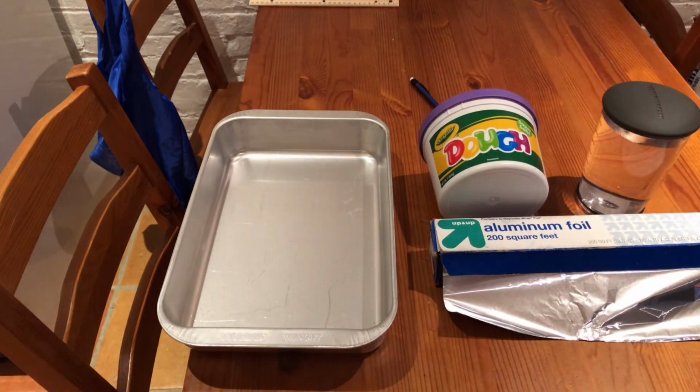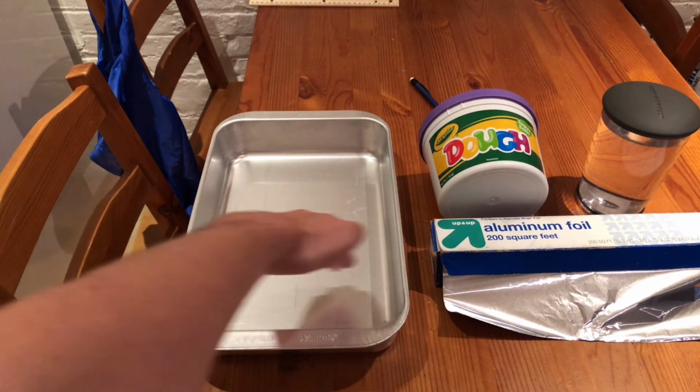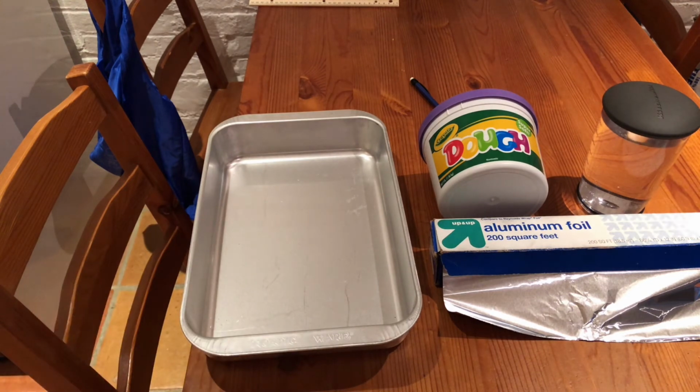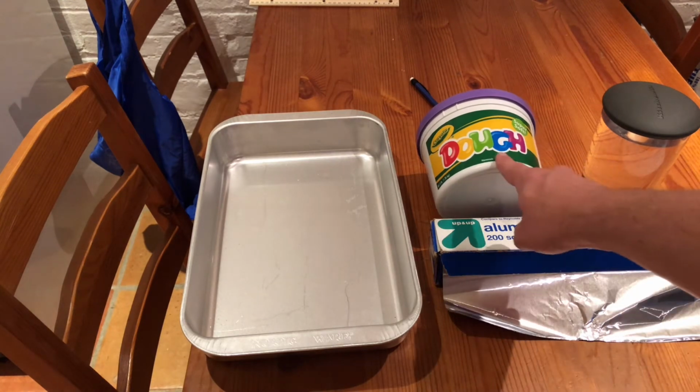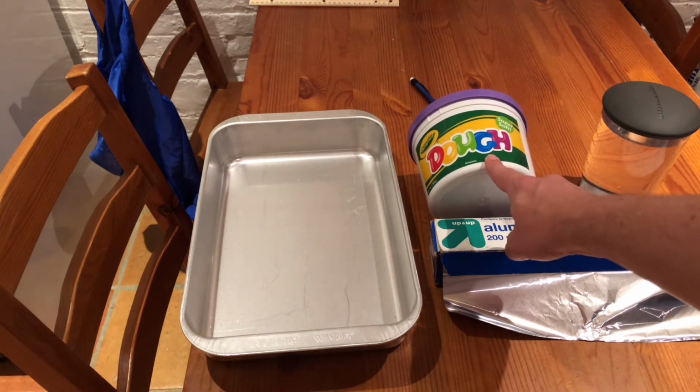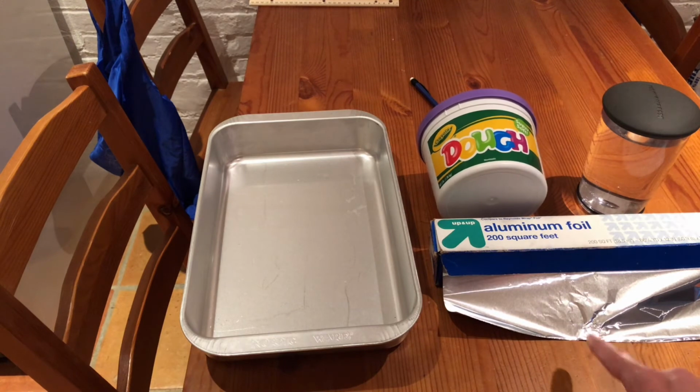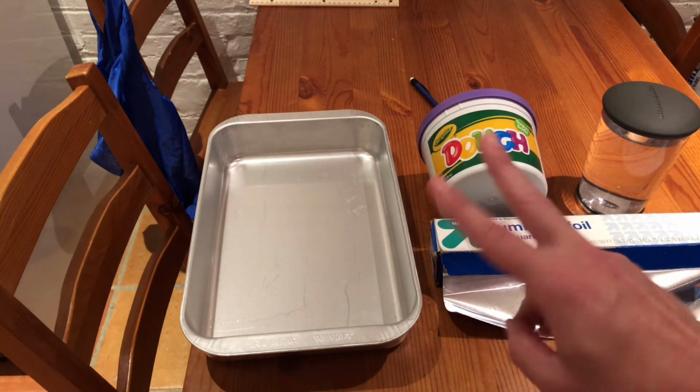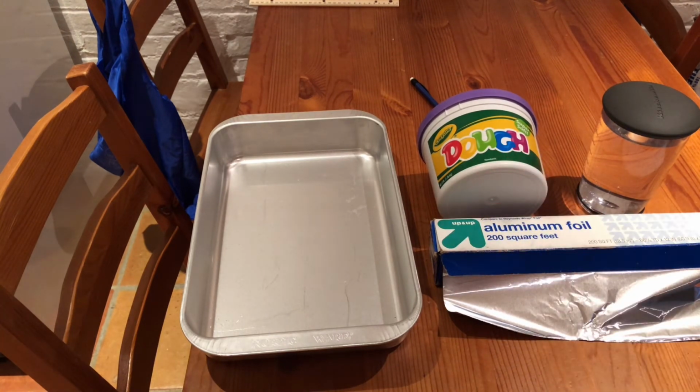And then you're going to want something that you can actually make a dam somewhere across the pan with. So it's really up to you what those materials are. It's got to be something that the water cannot pass through. I'm going to try it out with Play-Doh, and then I might also try it out with aluminum foil. I might do two different ones. And I think both will work, but I'm not sure. You just kind of have to experiment and see.